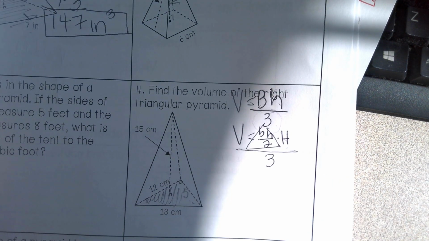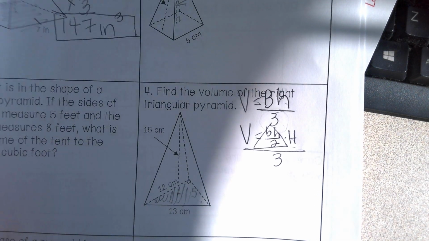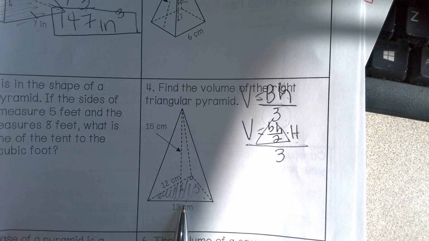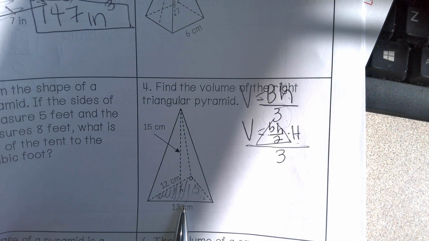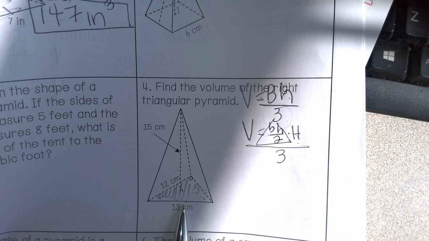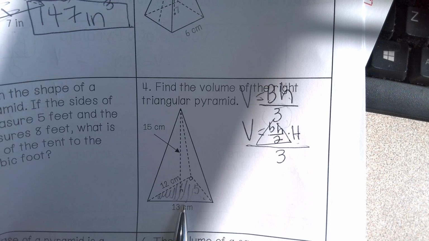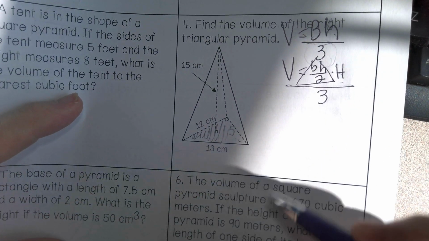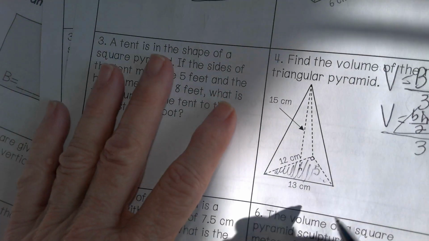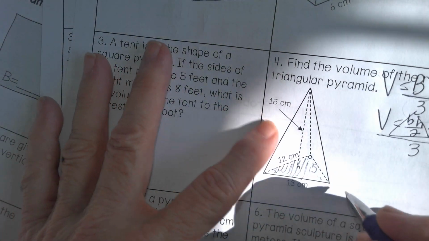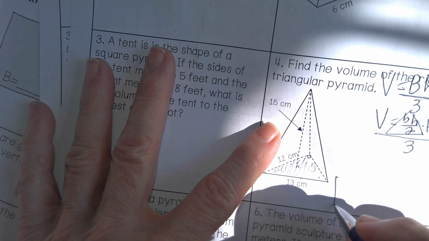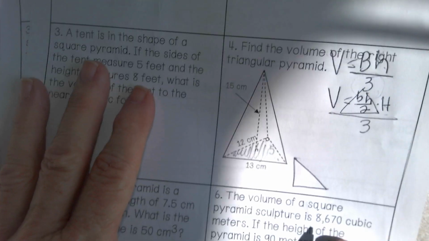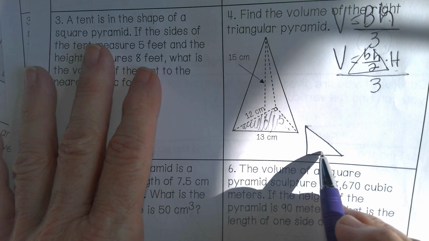Now this one I have to pull the picture out for you because this is kind of weird. The height measures, the 10 is the sides of it. So on this one, I'm going to pull the picture out. Here is a right angle. And so I'm going to stand up that triangle.